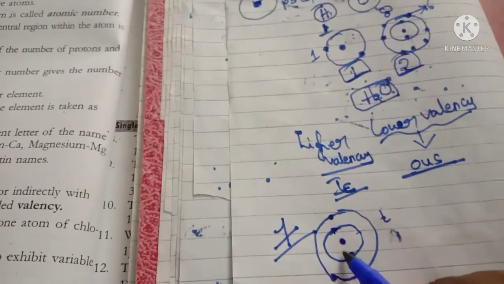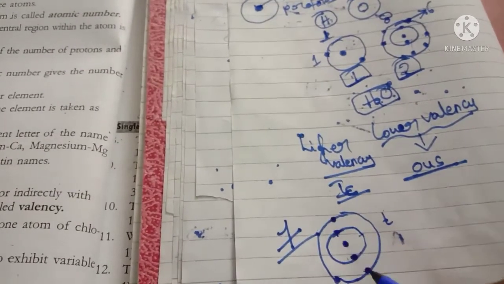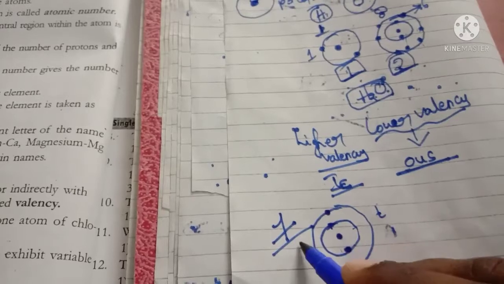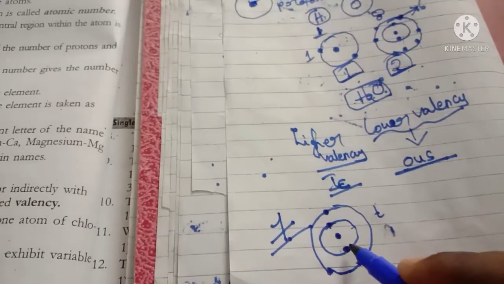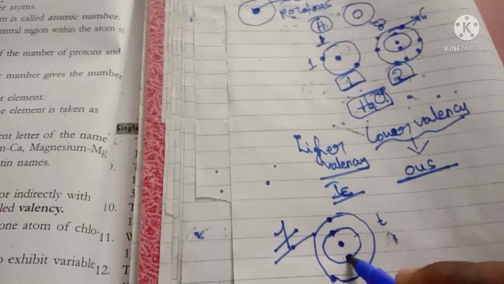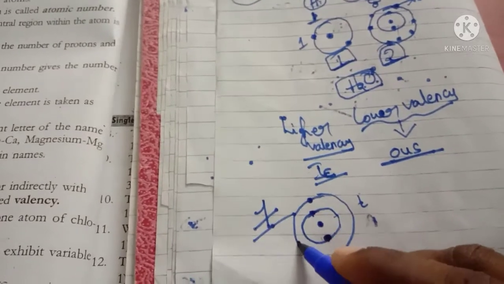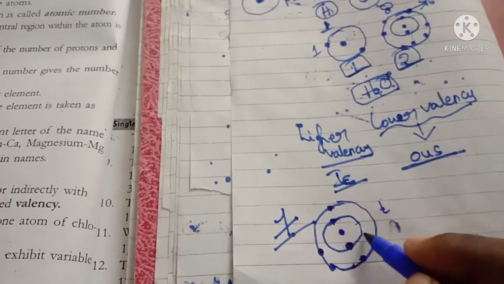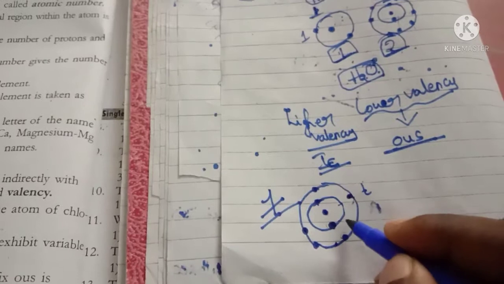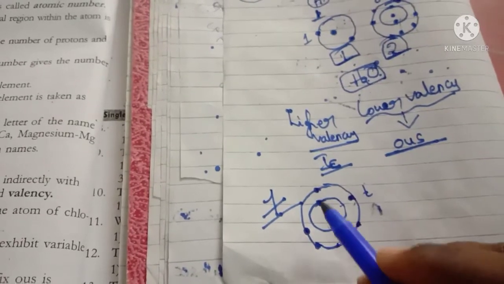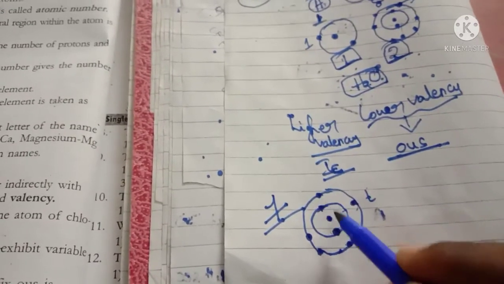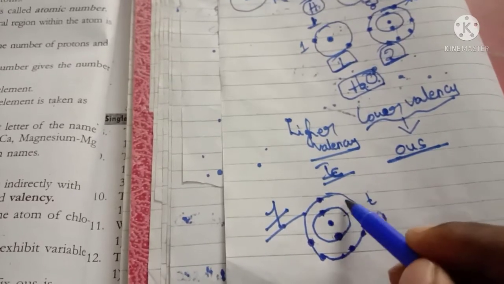So in the first shell we will have 2 electrons. In the second shell, the remaining, if out of 7, 2 electrons we have given to the first shell, still how many will be there? 5 electrons. So 2, 5. Okay, 5 electrons will be given to the second shell.